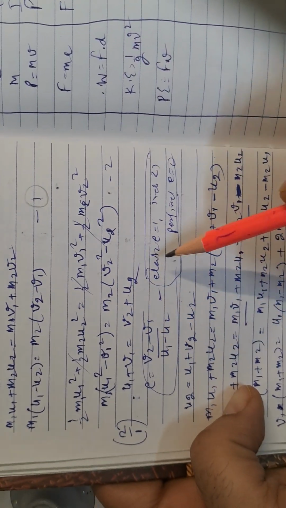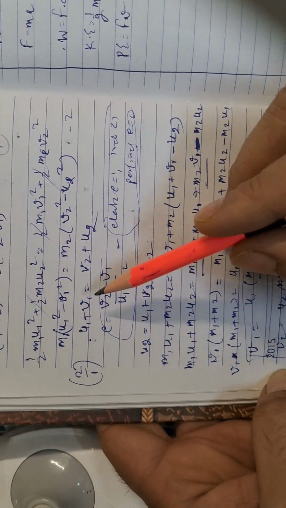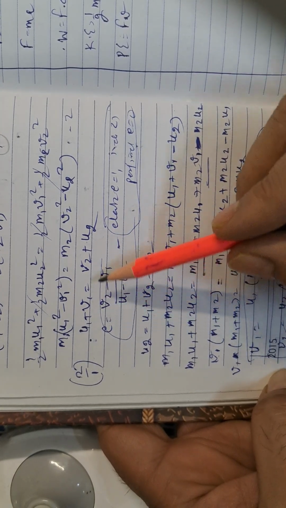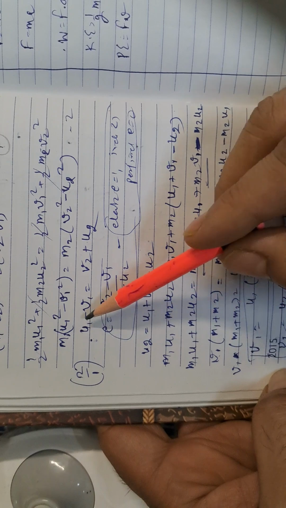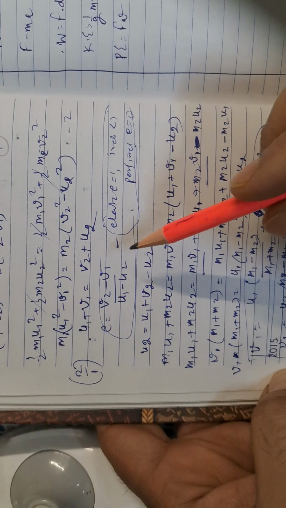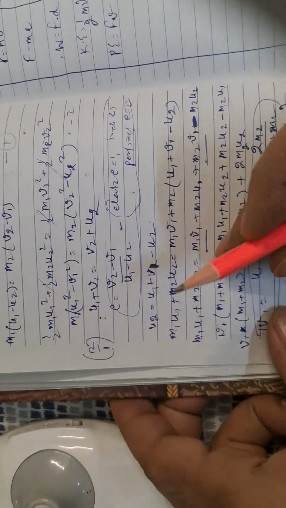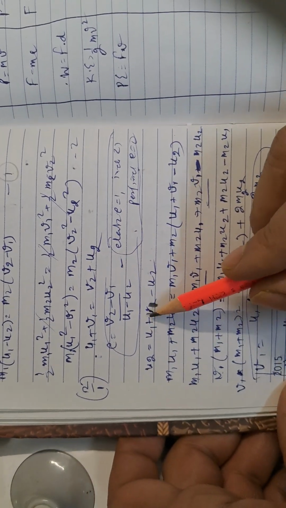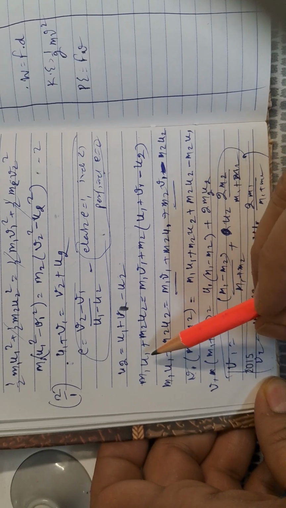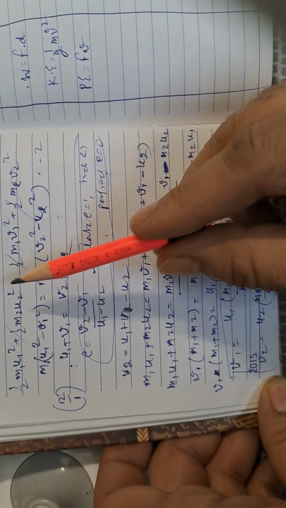Now v2 is equal to u1 plus v1 minus u2, and putting this v2 in equation 1.